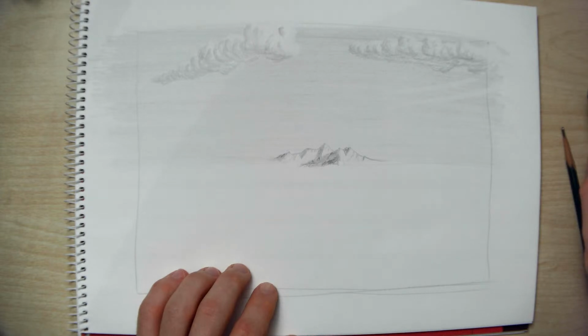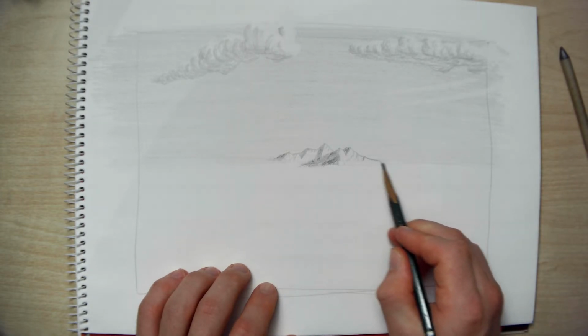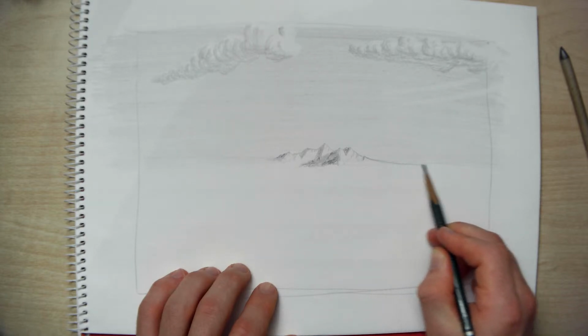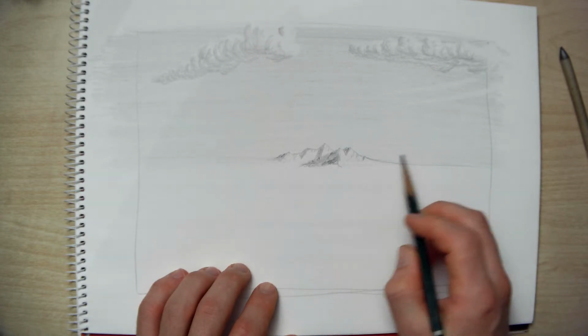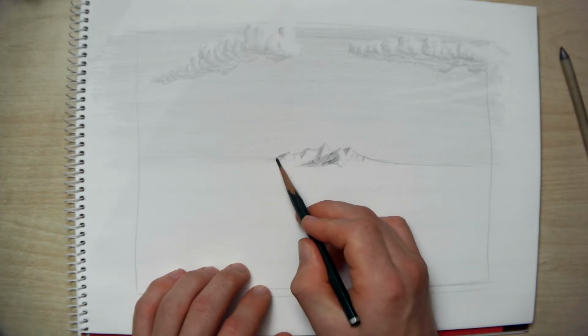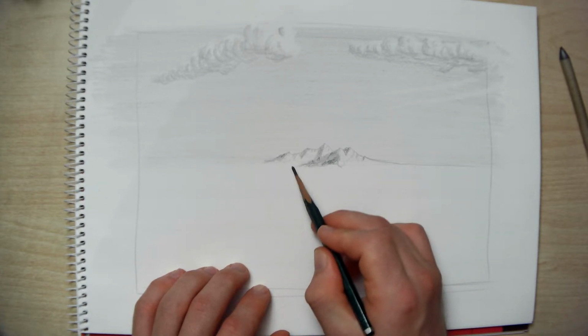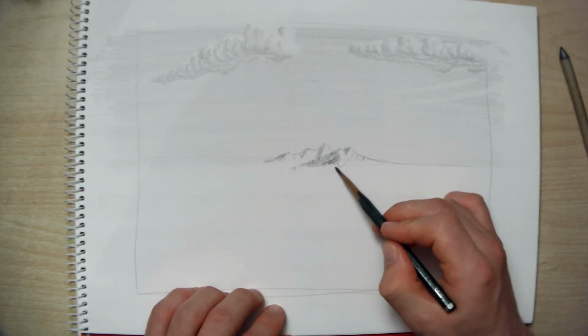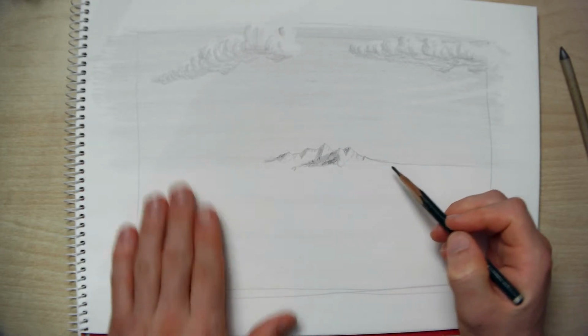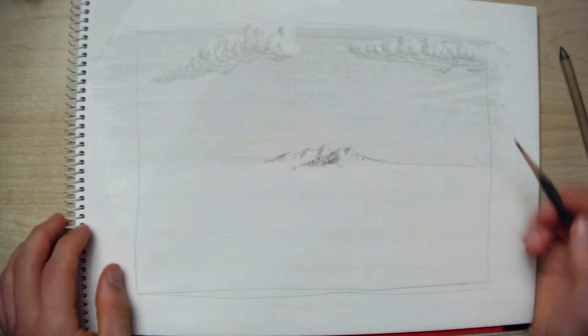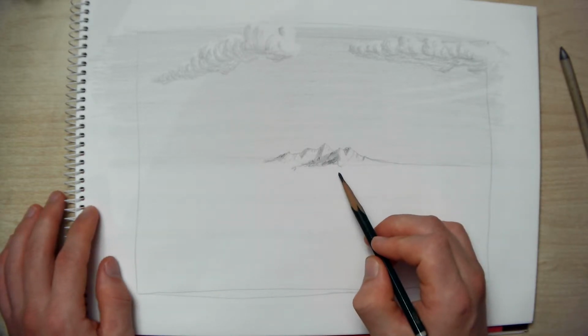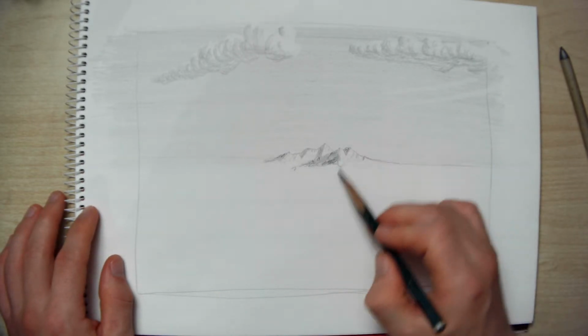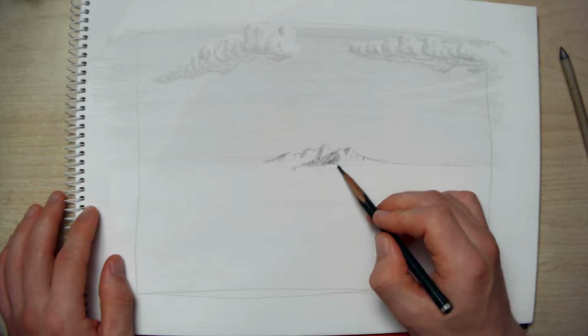Okay, now I need a horizon back there, and I want some trees in the distance. So those trees are going to be closer than the mountains. Therefore, we can definitely see them.